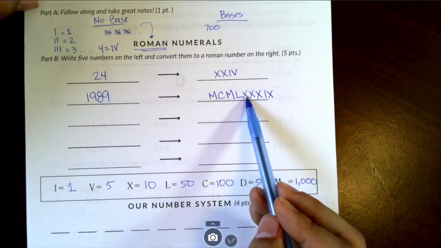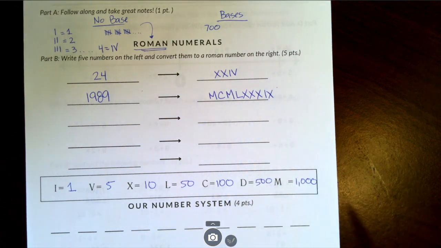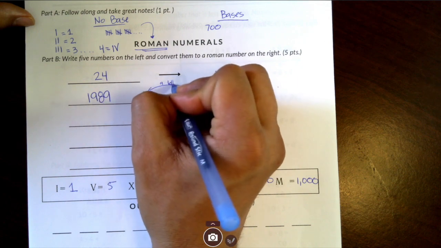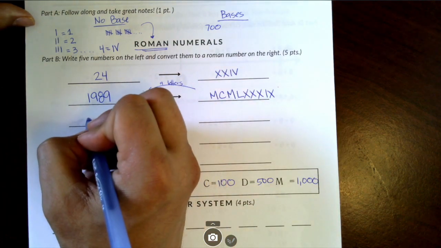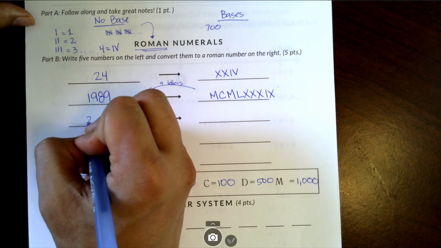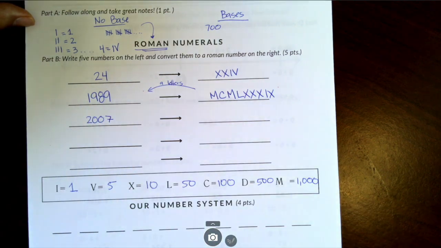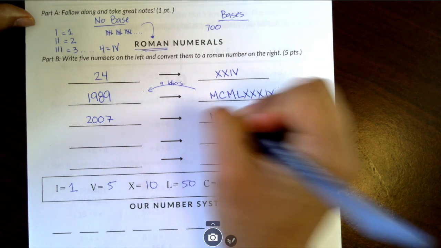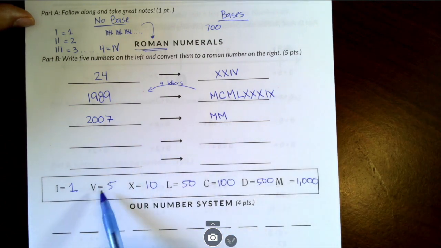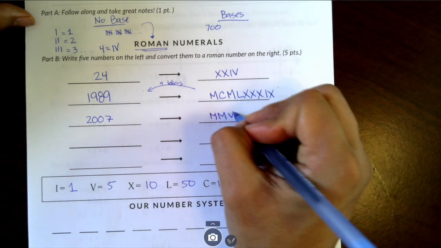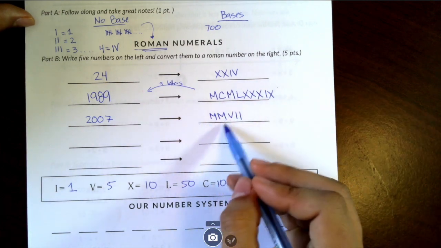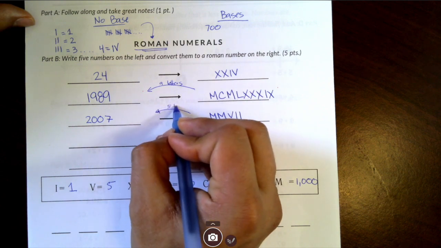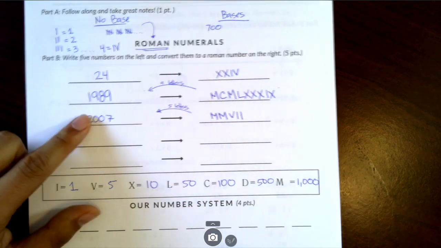There's 1, 2, 3, 4, 5, 6, 7, 8, 9 different letters for this. Okay? 9 letters. And if I want to write, say, 2007, 2000 is easy. It's just 2 M's. M, M. And then 7 is just 5 plus 2, so VII. And so this is 2007 and it's just 5 characters. So that's a little weird. That's different than us. 5 characters for 2007.